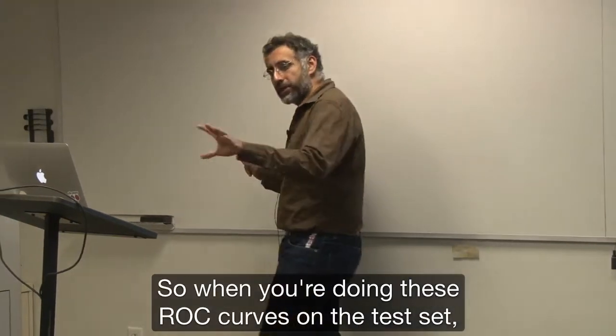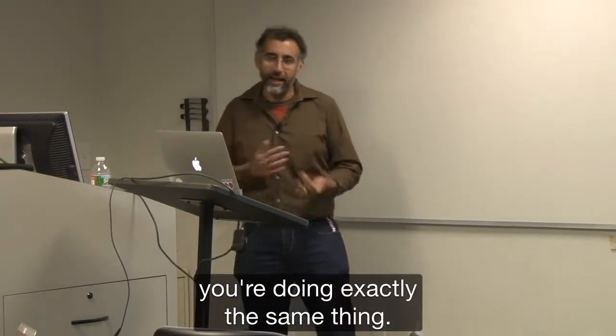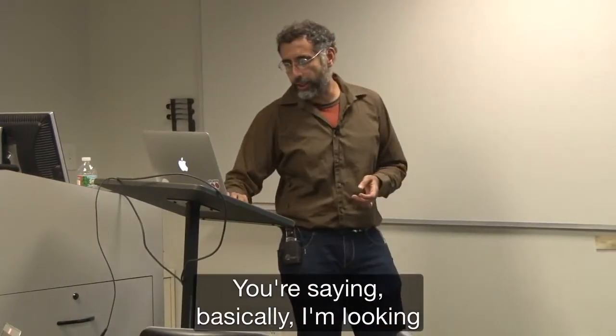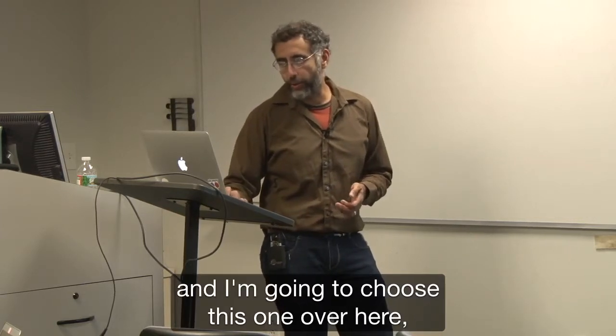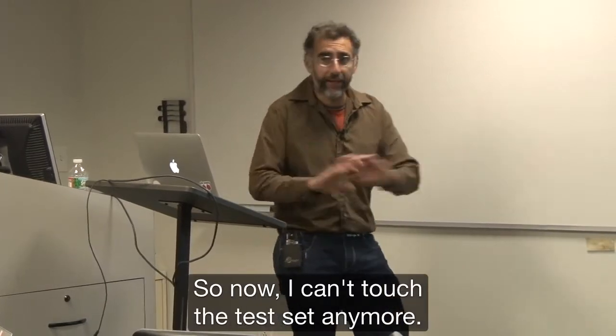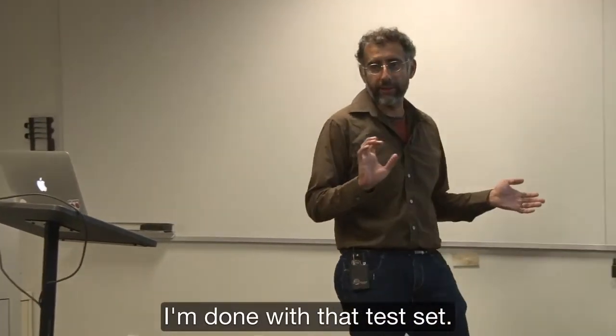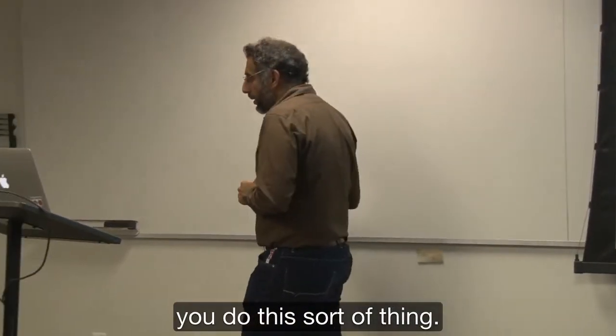So when you're doing these ROC curves on the test set, you're doing exactly the same thing. You're saying, basically, I'm looking at a whole bunch of these classifiers, and I'm going to choose this one over here in the upper left corner. But I'm doing this on the test set, so now I can't touch the test set anymore. I'm done with that test set. So that's something you should keep in mind when you do this sort of thing.